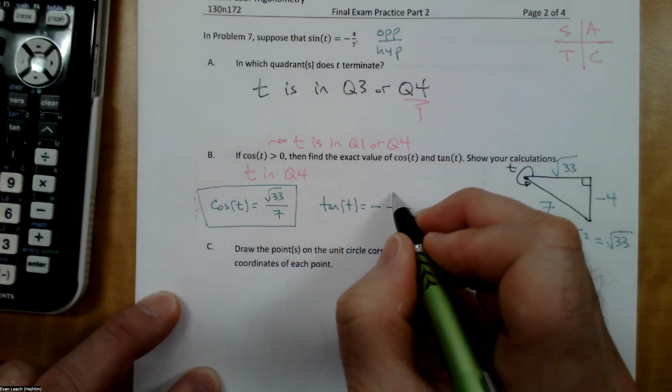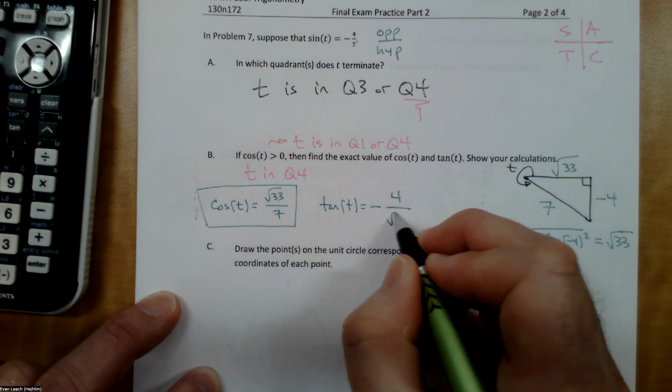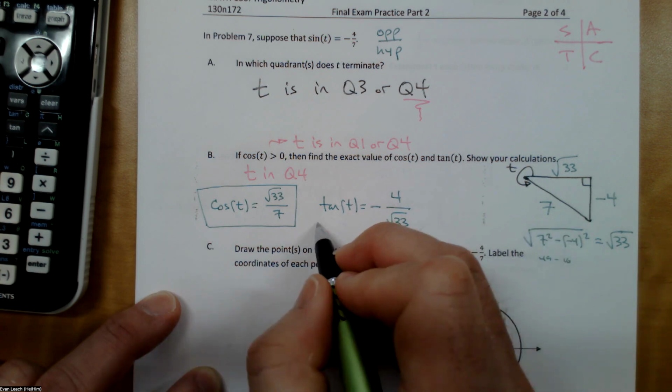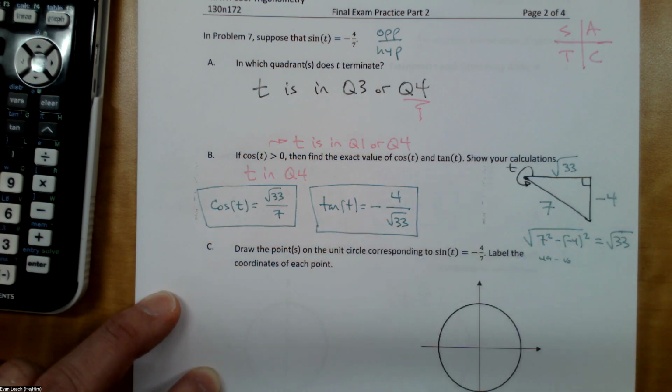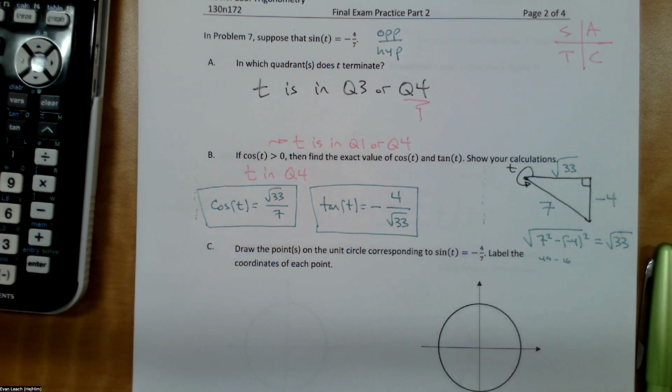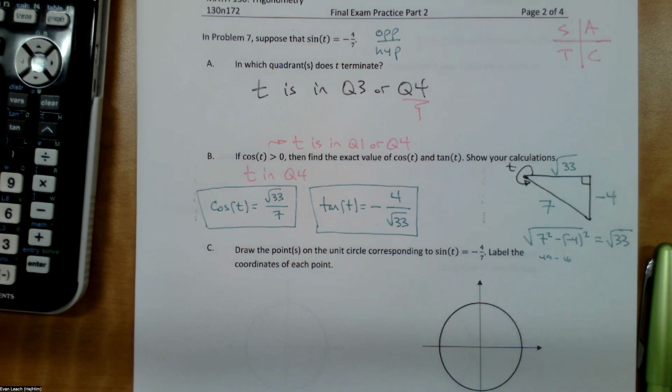Opposite is -4. Adjacent is the square root of 33. I'm not requiring that you rationalize your denominators on the final. So here is the right triangle style.